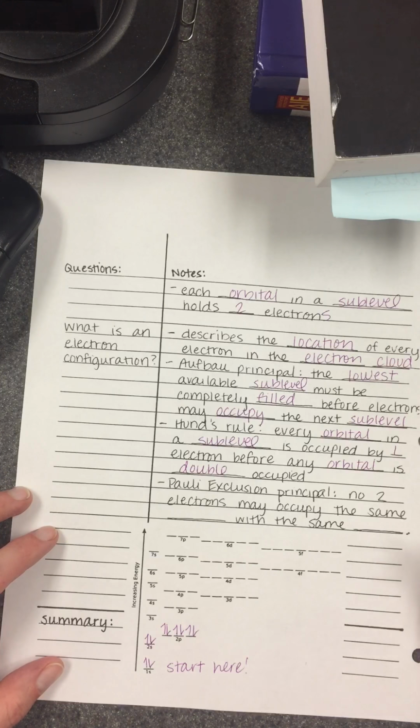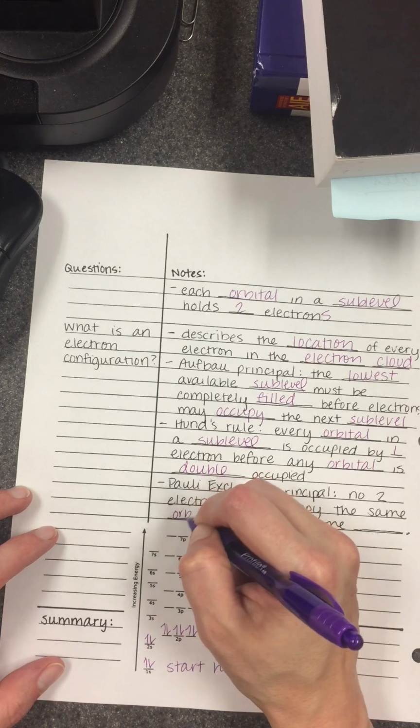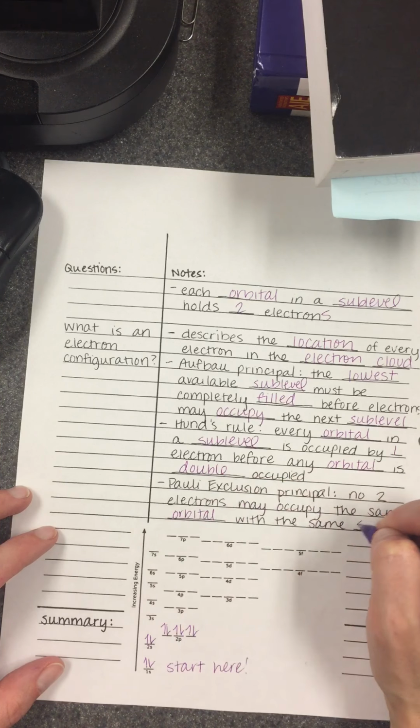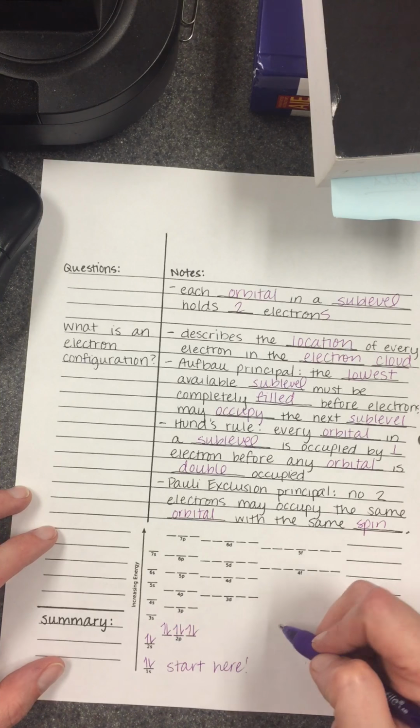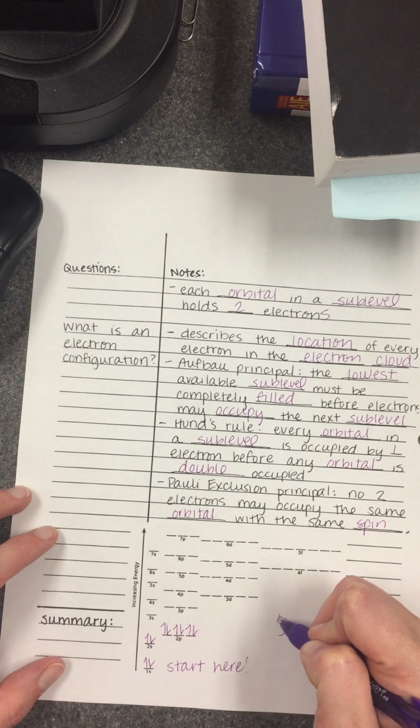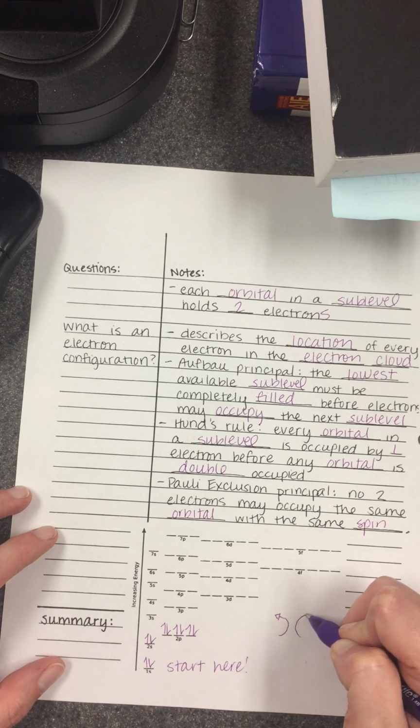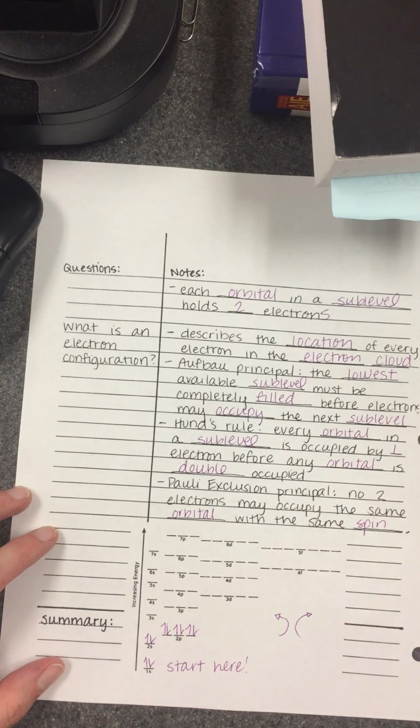And then the Pauli exclusion principle says that no 2 electrons may occupy the same orbital with the same spin. So remember that electrons, again, are negatively charged. If one is spinning in this direction, it's going to push the other electron in the same orbital in the opposite direction because of that force of repulsion.